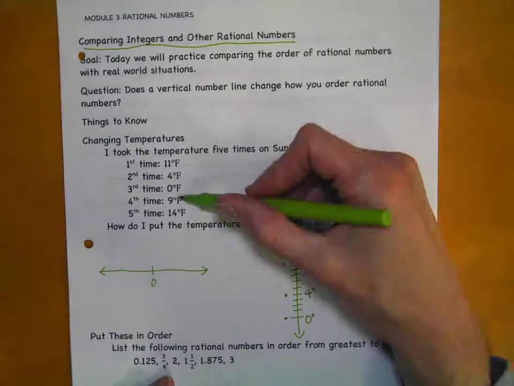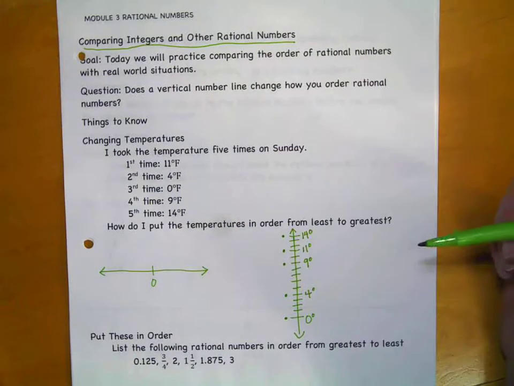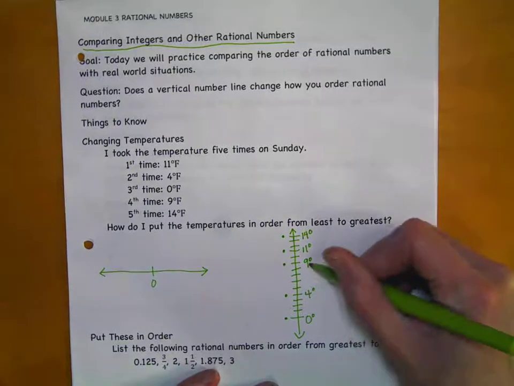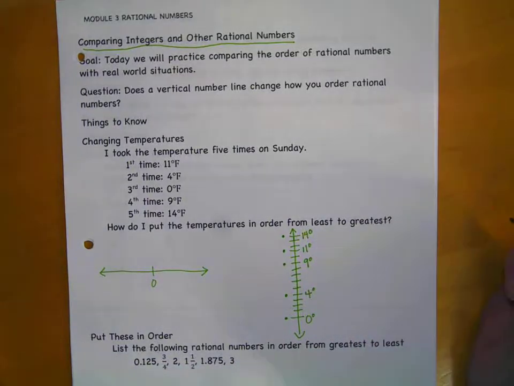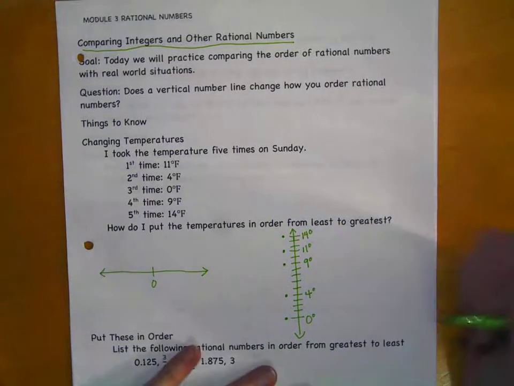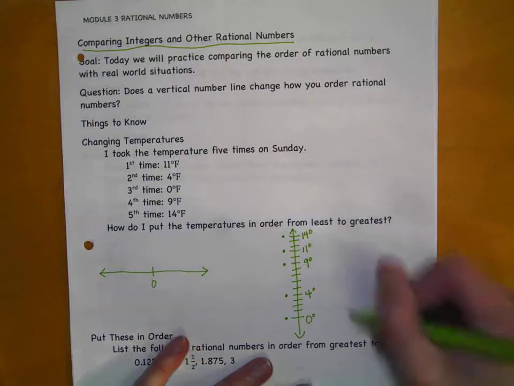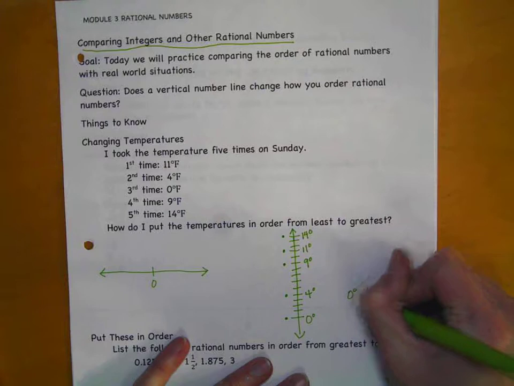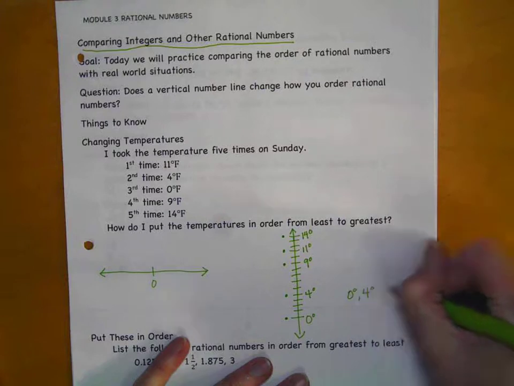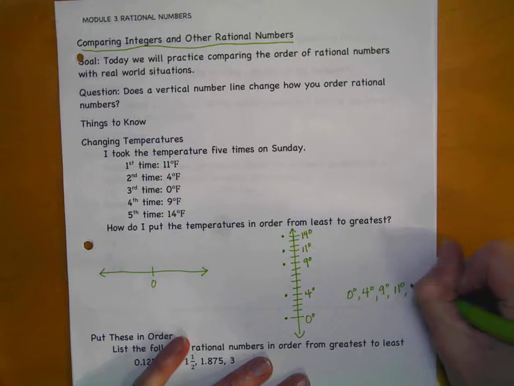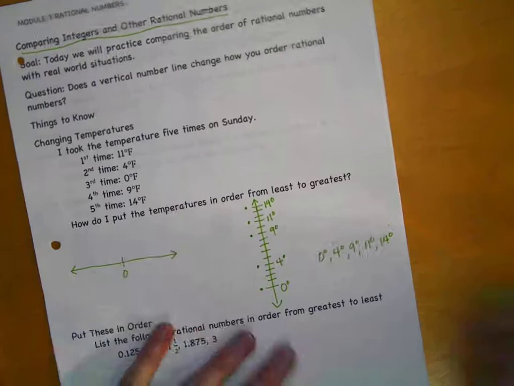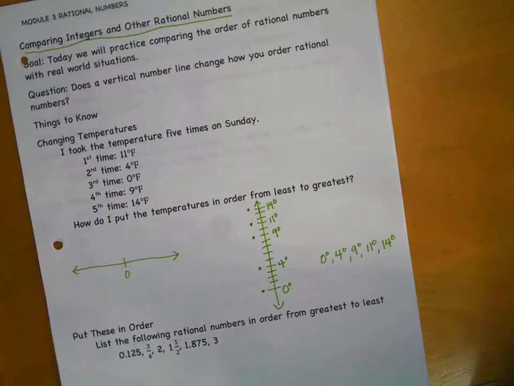And so now I have 5 different temperatures, and 5 plotted on my number line. And now that I've put them on my vertical number line, it's very easy to list them in order from least to greatest. So it would go 0, 4, 9, 11, and 14 degrees Fahrenheit. And those are the temperatures listed in order from least to greatest.